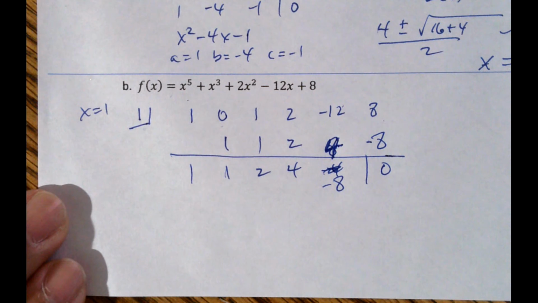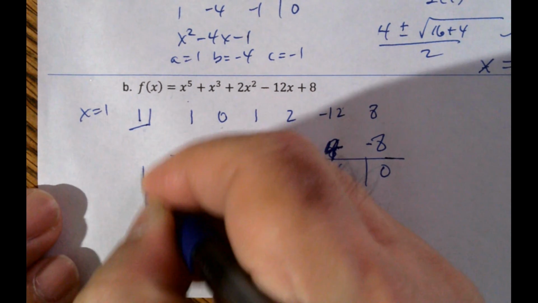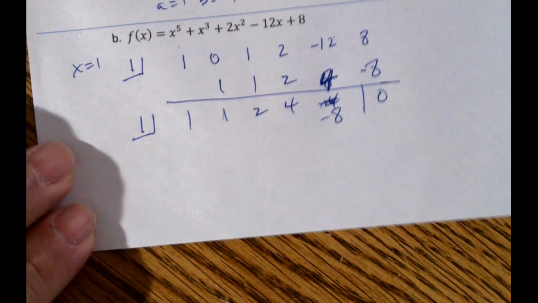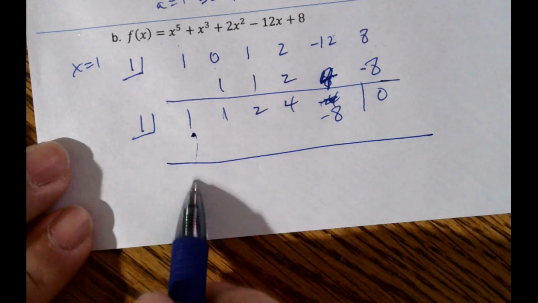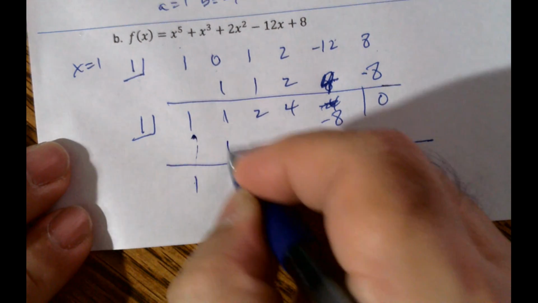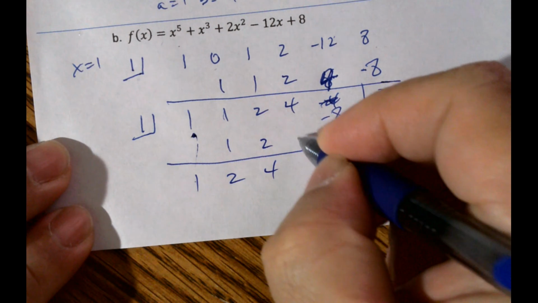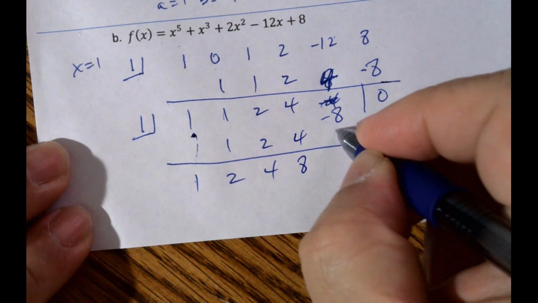Now I'm going to do it again with the same number. All right. So bring down the 1. 1, 2, 2, 4, 4, 8, 8, 0.